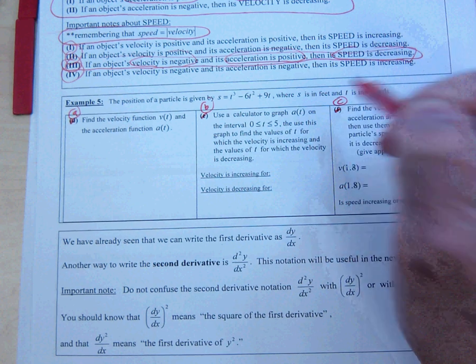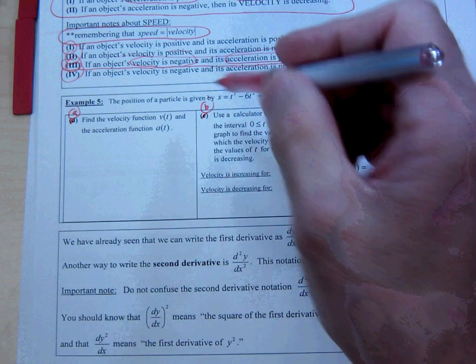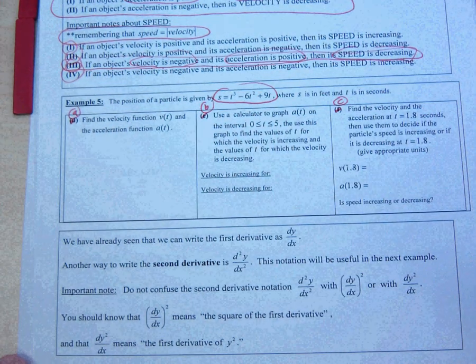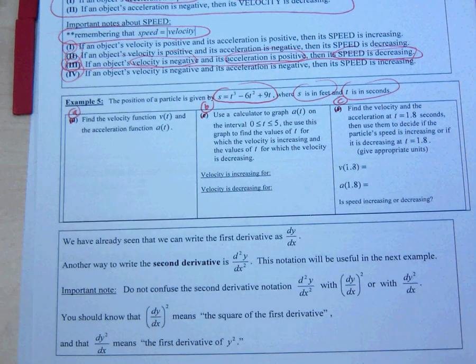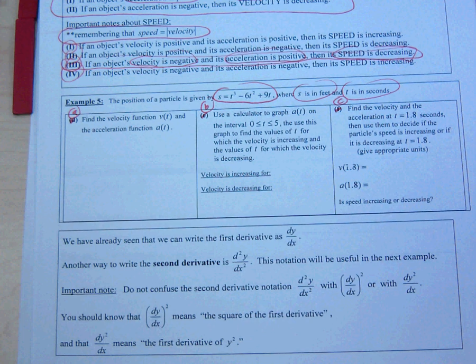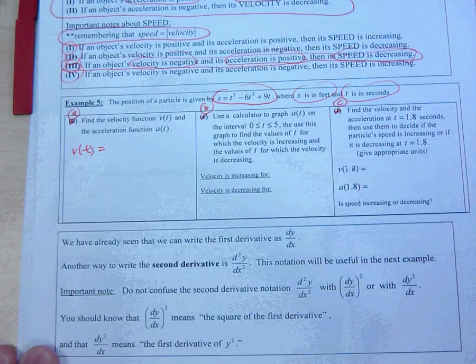Okay. So let's do an example here. The position of a particle is given by this, where S is in feet and T is in seconds. Find the velocity v sub t and the acceleration function a of t. Ready? Okay, so here we go.